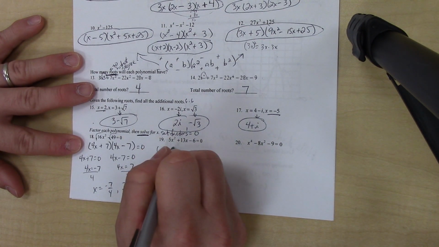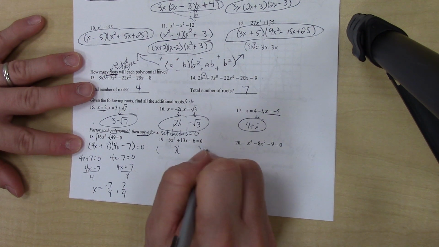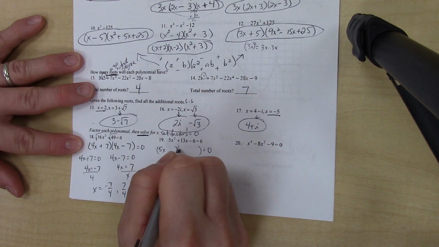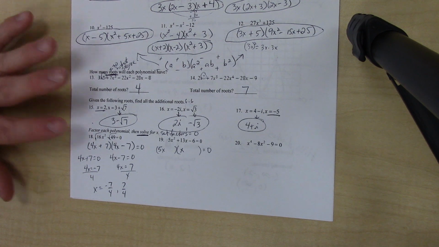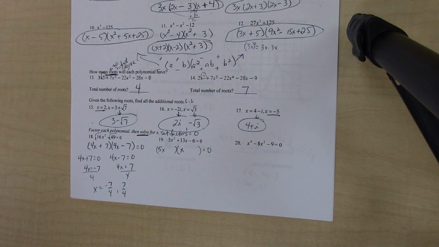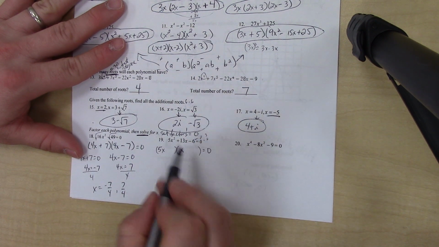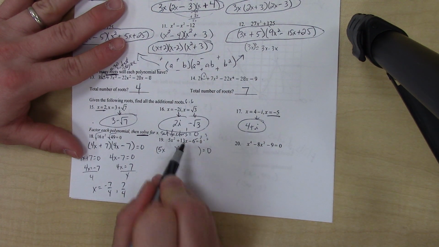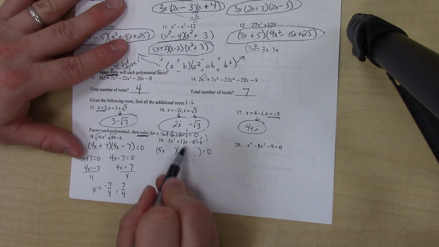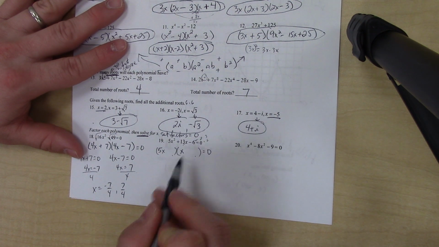This problem looks harder. It's not. It is factorable. I wouldn't give you something that's not. And 5 is a prime number. So I can start off with 5x and x no matter what. Now again, I got to find the factors of 6, 2 and 3, or 1 and 6, that will multiply together to give me 13. If I put 6 and 1 here, 6 and 1 does not give me 13. So it has to be 2 and 3.